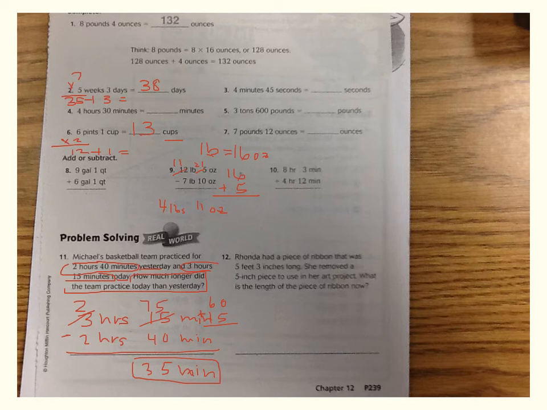Okay, we've done several problems on your homework. Remember, if you did it with me, you should have a pretty good idea of how to do this. You're going to do great.